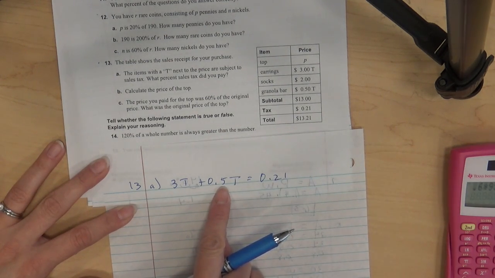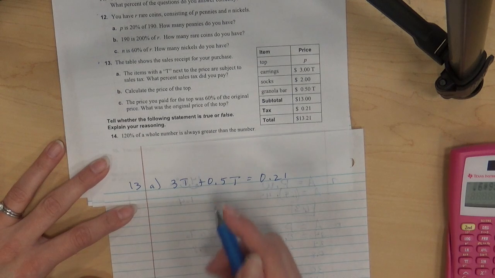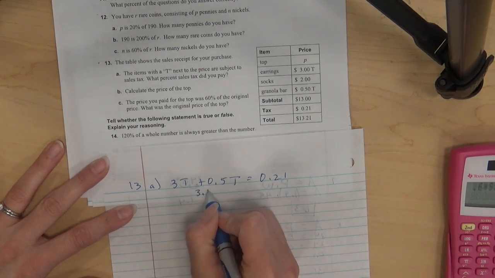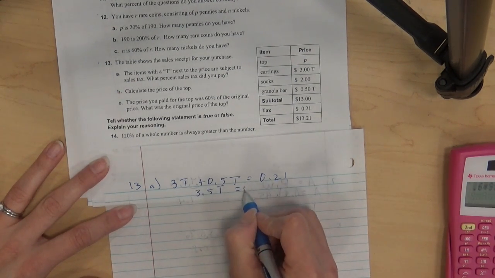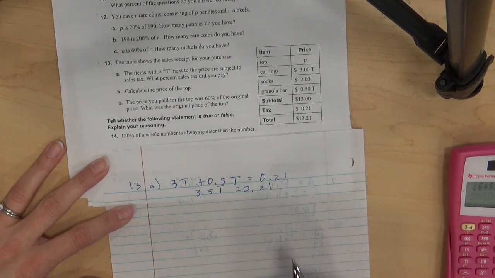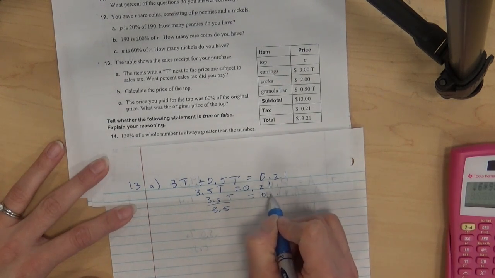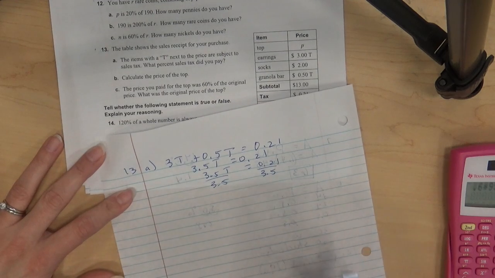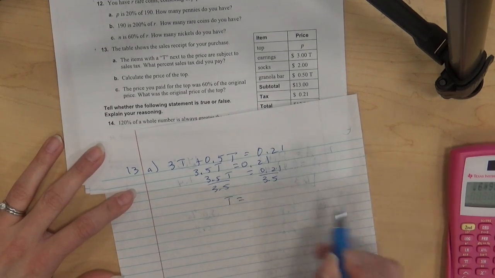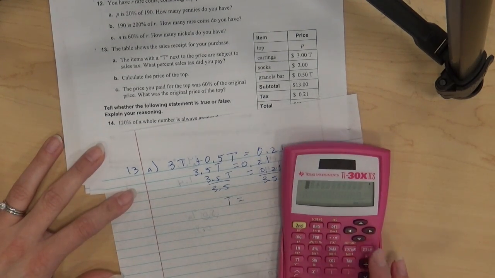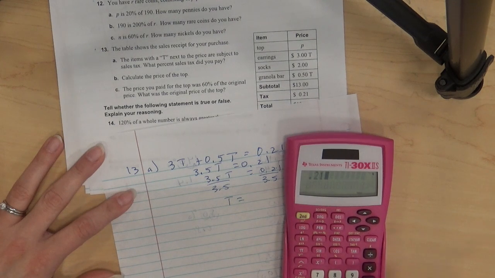3t plus 0.5t, these are like terms. I can combine those and add it. It becomes 3.5t equals 0.21. And then we're going to divide both sides by 3.5. Okay, so we get a tax of, we're going to type in 0.21 divided by 3.5.